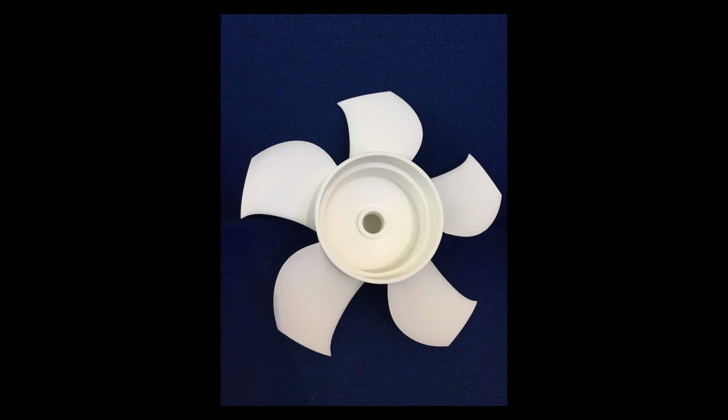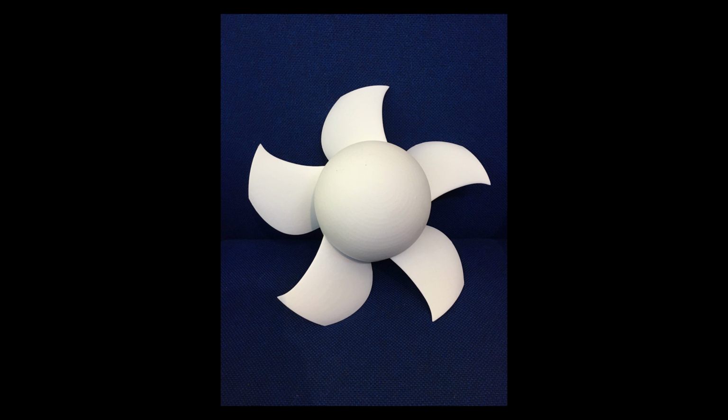Here's a 3D printed prototype of the impeller we just created. It was exported directly to a 3D printer from CFturbo. There's no need to use an external CAD system. This high-quality impeller prototype made of nylon is fully functional.